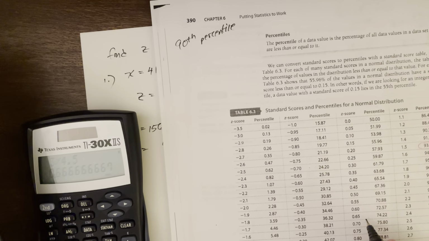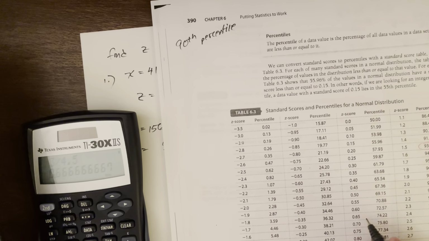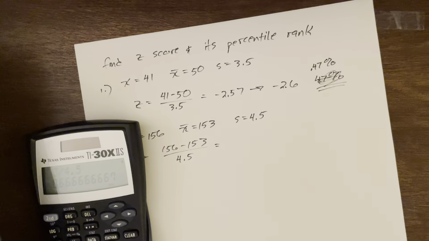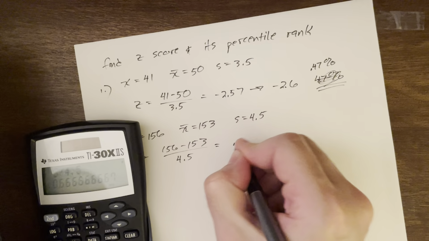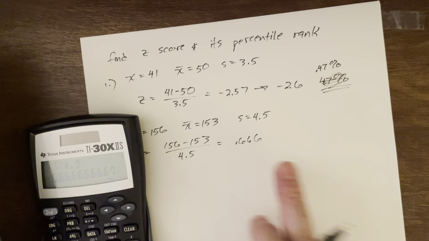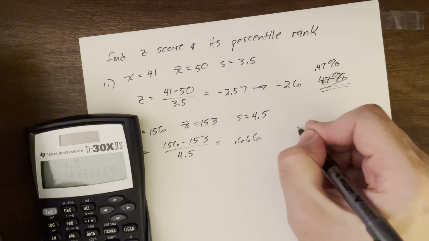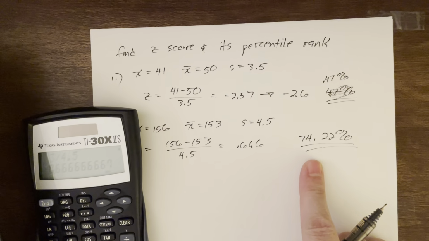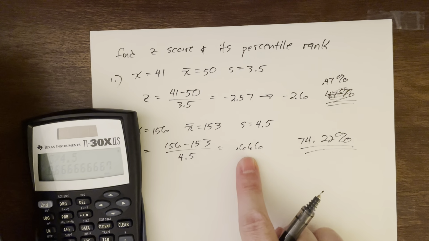So I've got 0.666 compared to 0.60, 0.65, 0.70, which is the closest, and it would be this one. So first the 0.666 repeating for the z-score, and then the percentile rank would be 74.22%.